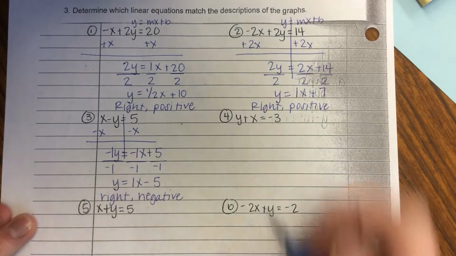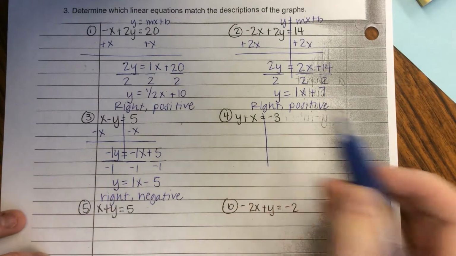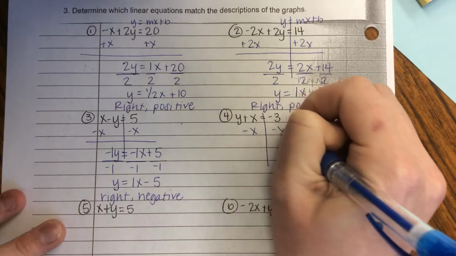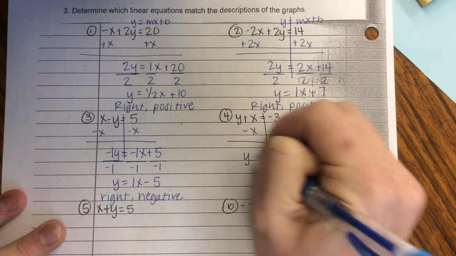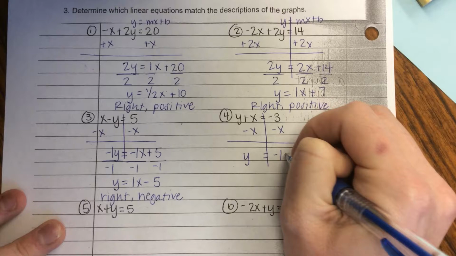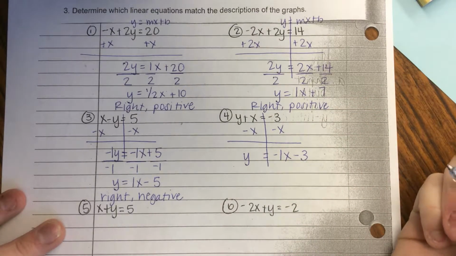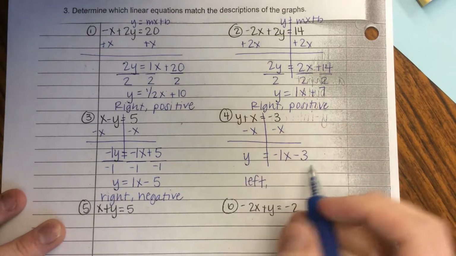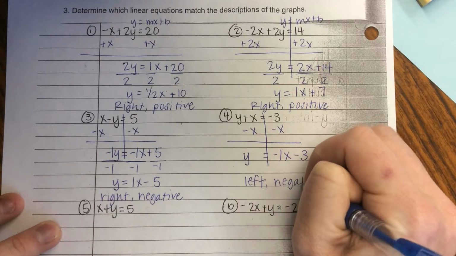Okay? We're going to do the exact same thing on this side. I again don't have enough room to do my y equals mx plus b, but if you did, I would recommend continuing to do that. We're going to subtract an x from both sides. We get to bring down that y, so y equals negative, we're going to put that 1 in front of it, negative 1x minus 3. Okay, so our slope is going to rise to the left because it is a negative number in front of for our slope, and it is going to have a negative y-intercept.